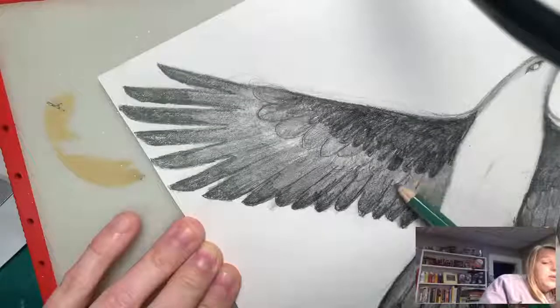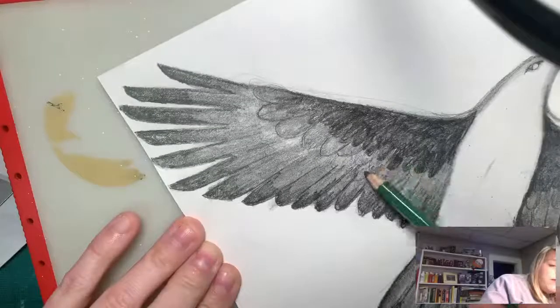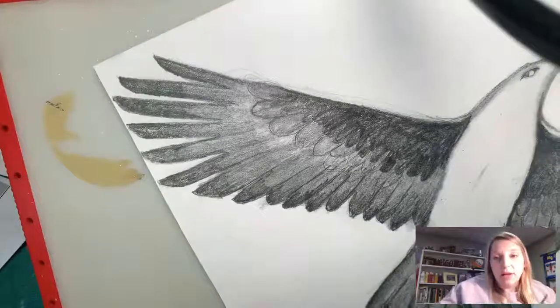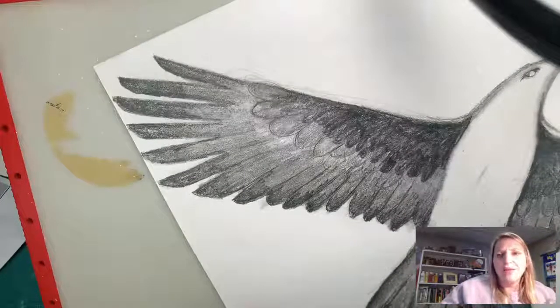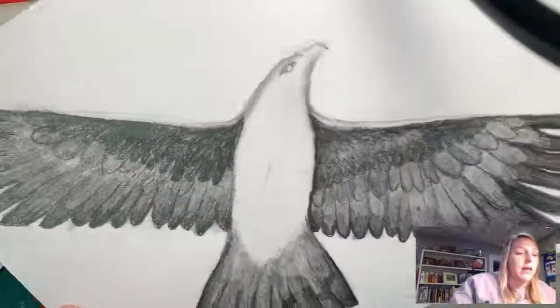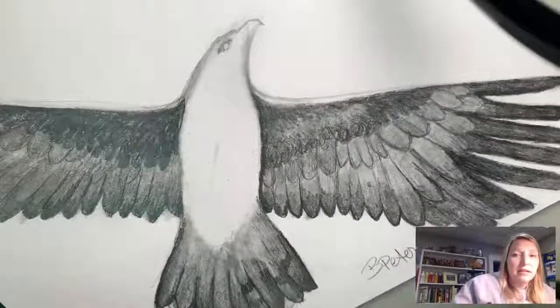So I know it's frustrating. Sometimes you're like, oh, I'm finished with that, I'm done. But art is really a lot of trial and error. So if you look at it and it doesn't look right, go back and get it right. Make it look amazing. I was very pleased with this side.